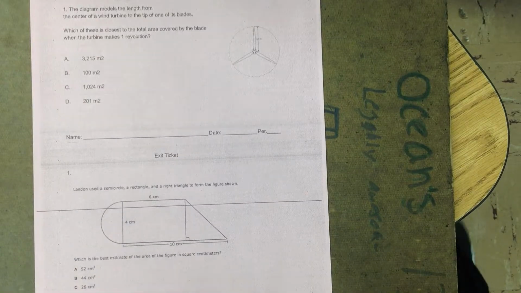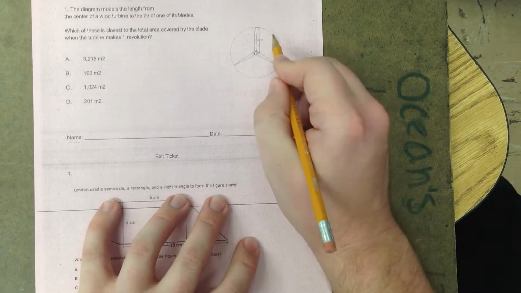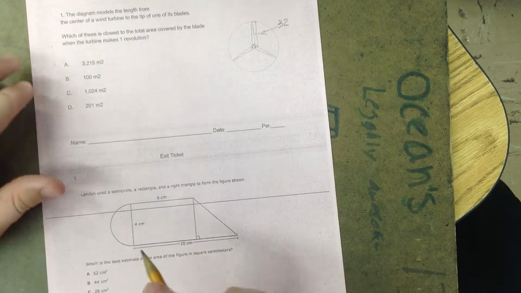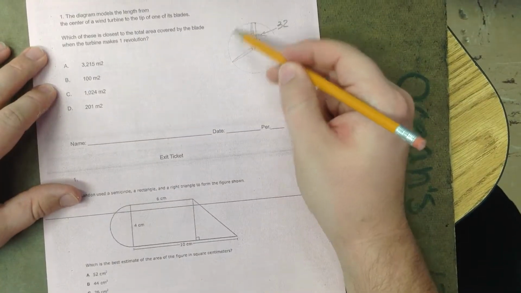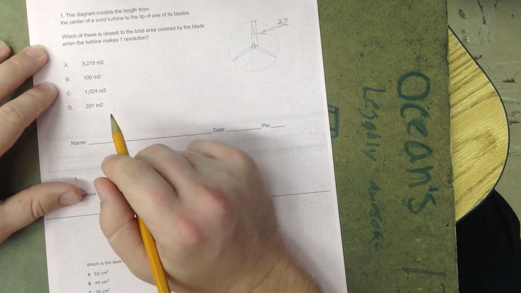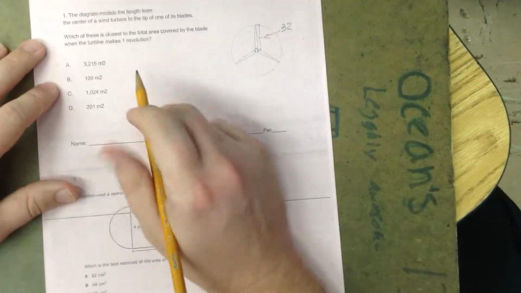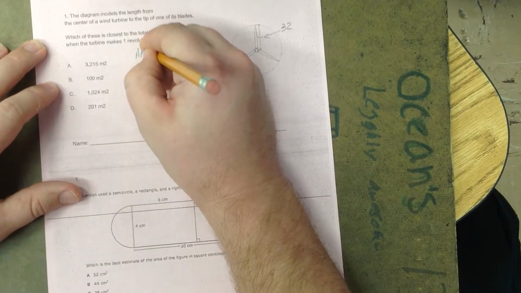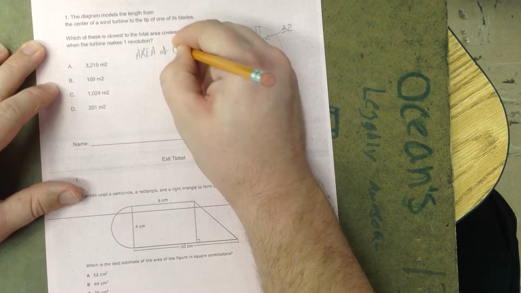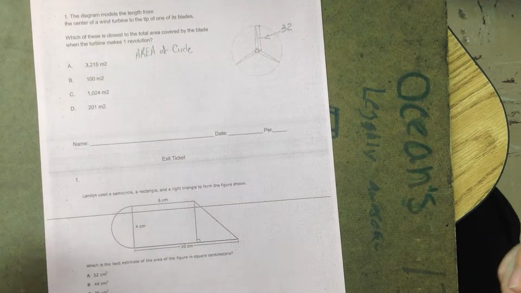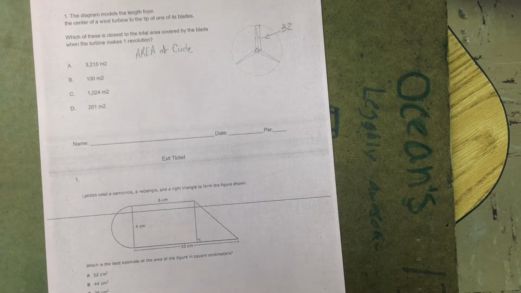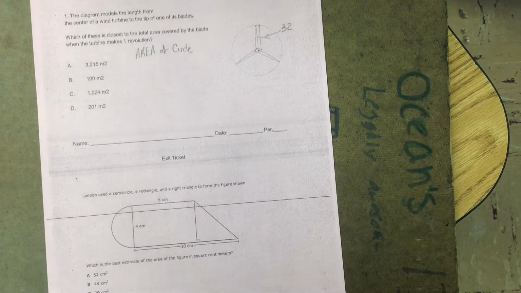It is 32. So if you're having trouble reading through this, that is 32. Now, what ends up happening is this makes the shape of a full circle. Now, if I want to know the area of a circle, then what I would have to do is find that on my reference chart.